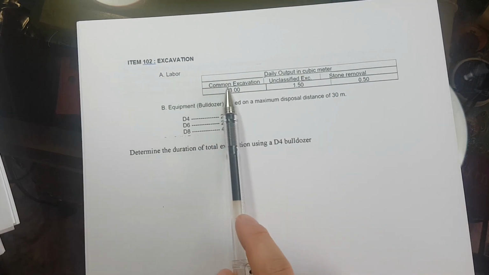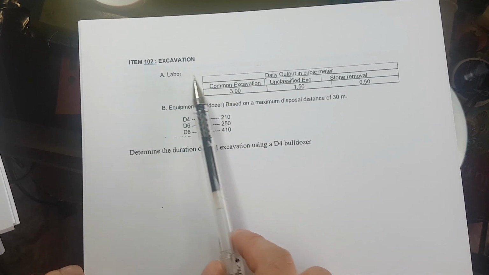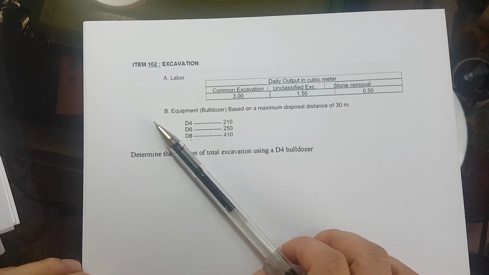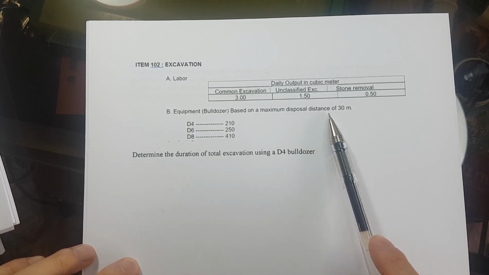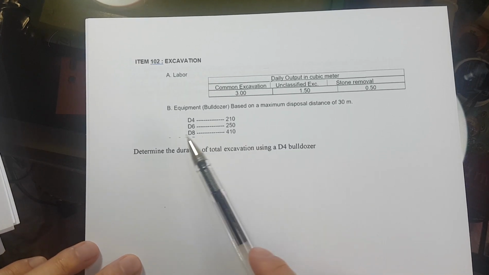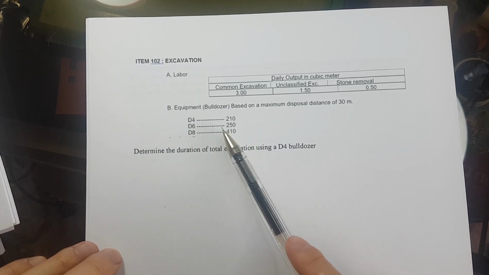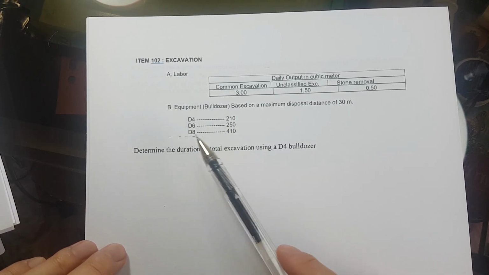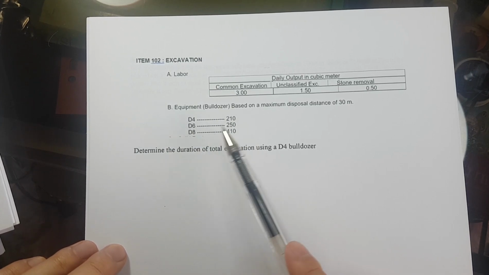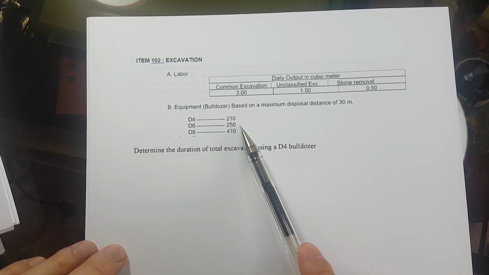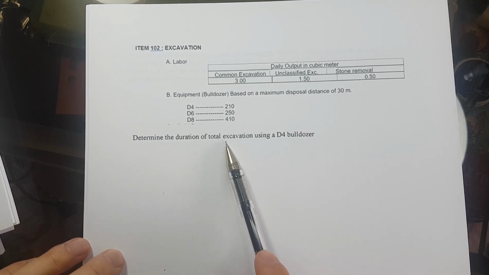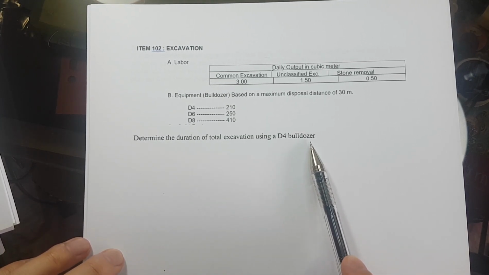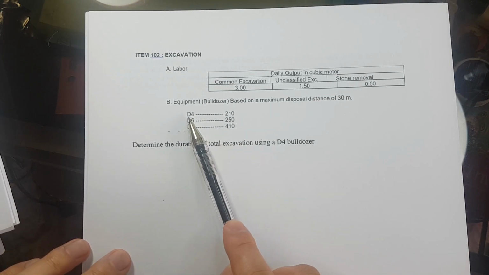Okay, so this is the productivity or the output of a labor per day. Now, if we're going to use the equipment based on the maximum disposal distance of 30 meters, D4 na bulldozer is 210 cubic meter, D6 is 250 cubic meter, and D8 is 410 cubic meter. Now, determine the duration of total excavation using a D4 bulldozer.